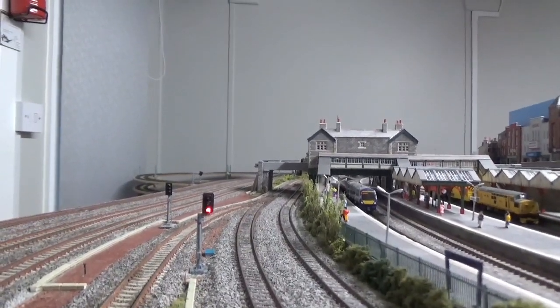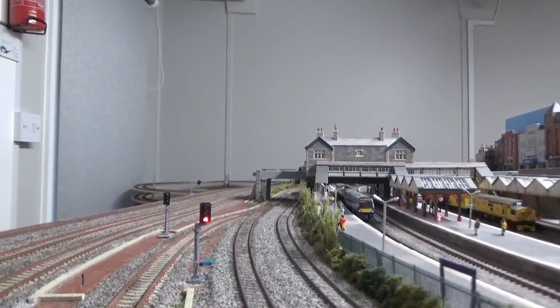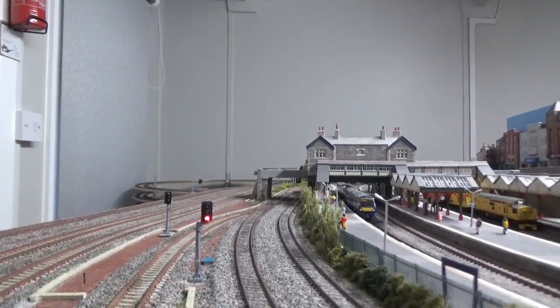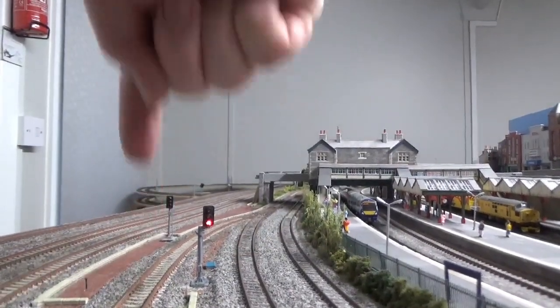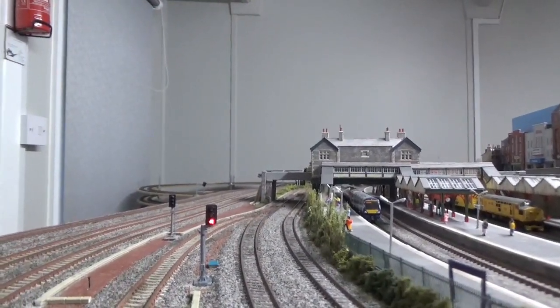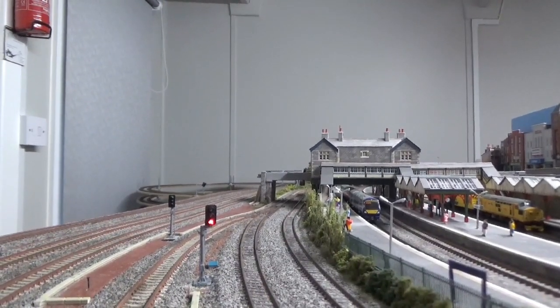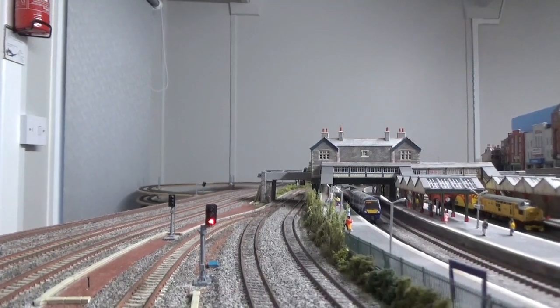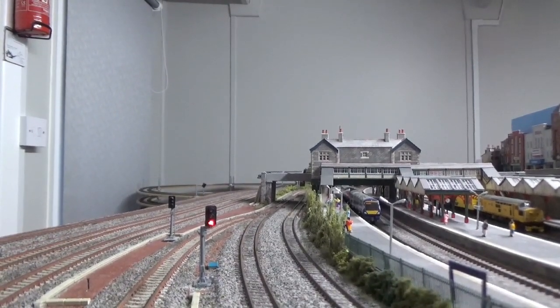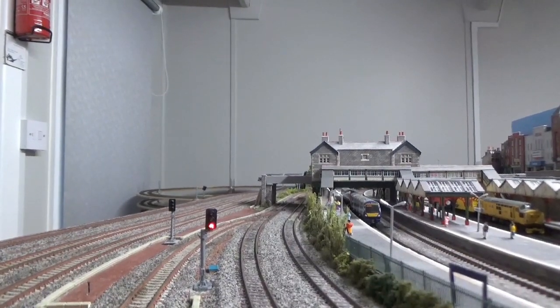At the same time, some of you may be thinking, well, what happens if you're wanting to run bi-directionally? Because obviously this line here in front of me is a bi-directional line. Well, that is also catered for, because on the set of crossovers which are further back, there will be an accessory switch added to one of those points, and when those points change, they will do exactly the same thing.